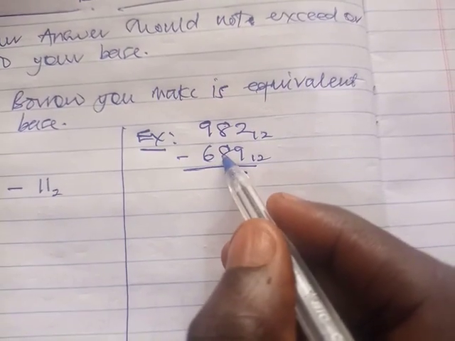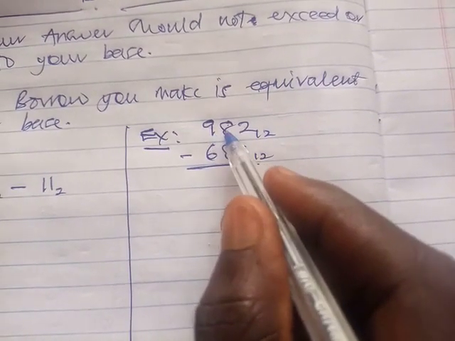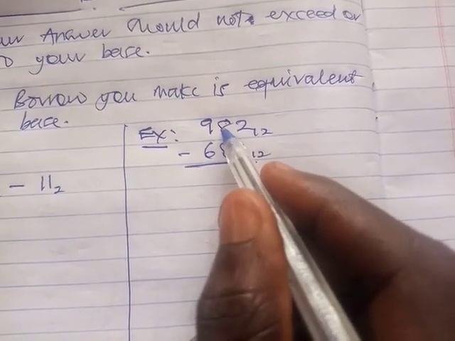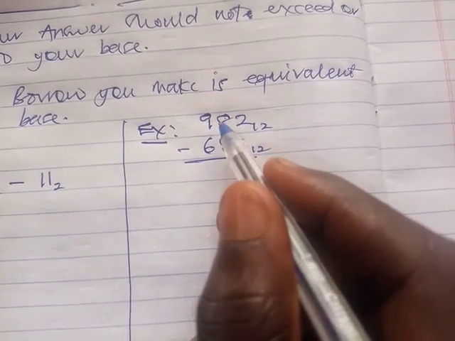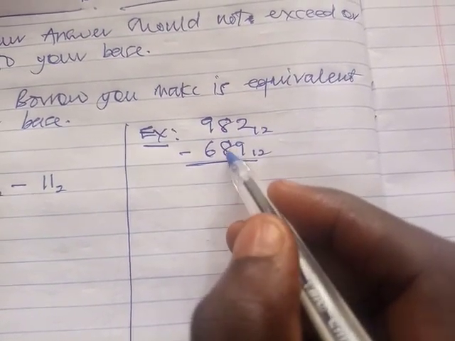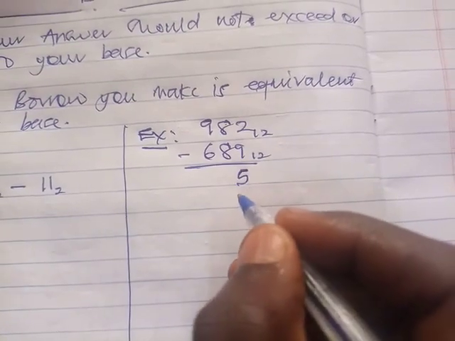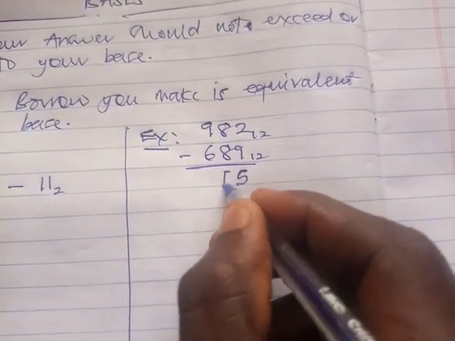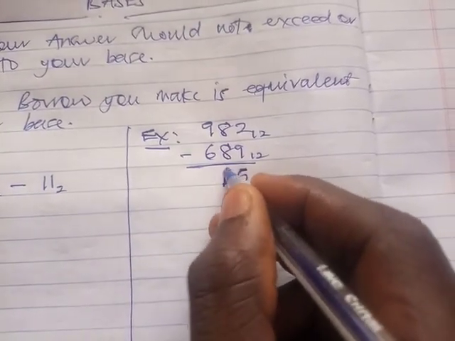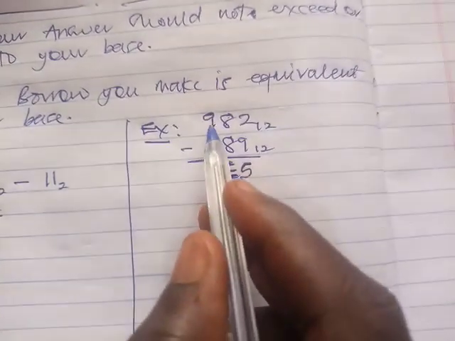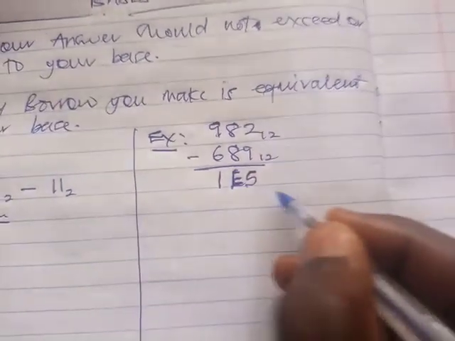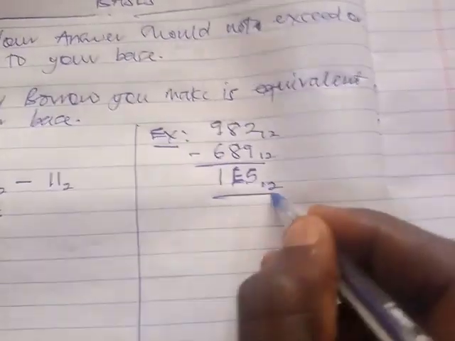7 minus 8 is not possible. So you borrow from this to that. And when you borrow, it is 12. 12 plus 7 is 19. 19 minus 8 is 11. You can't write 11, you write E. You'll be left with 7 here. 7 minus 6 is 1. So this is the answer to the problem.